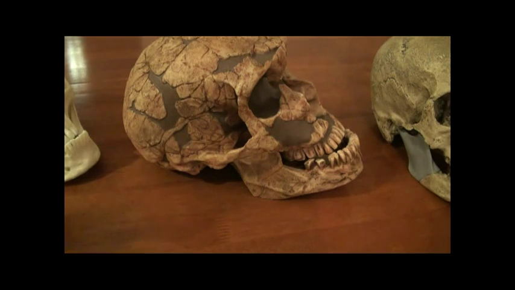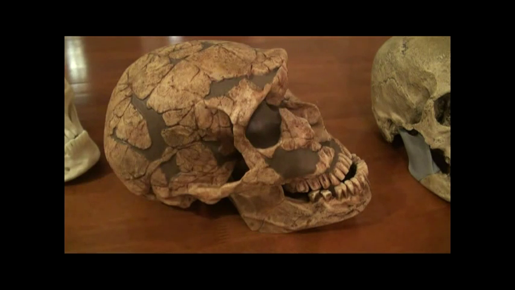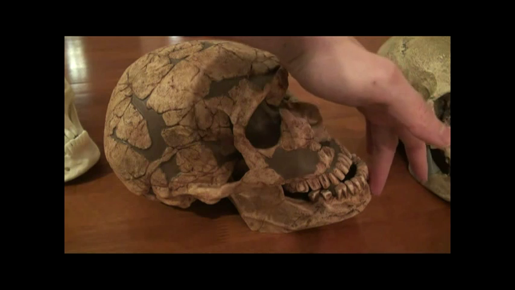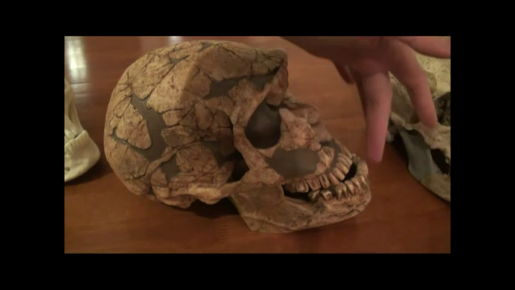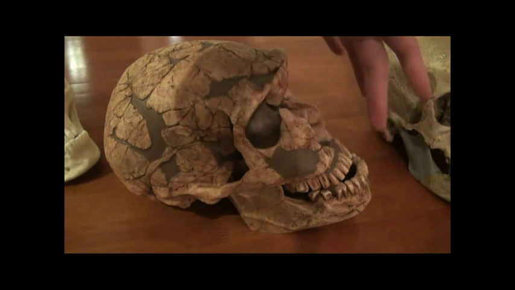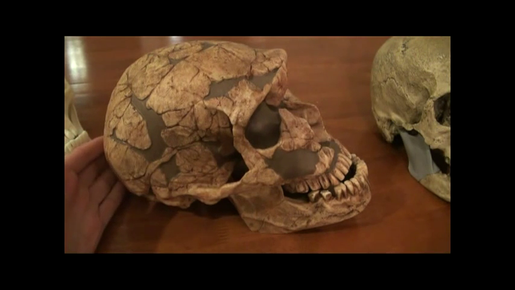So again, I find this just remarkable. If we go here from the chin, or rather where the chin is in humans, because Neanderthals famously don't have a chin, so sorry about that, we go all the way back here to the occipital region, the very back of the skull.